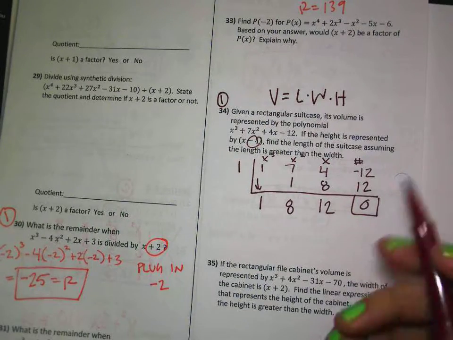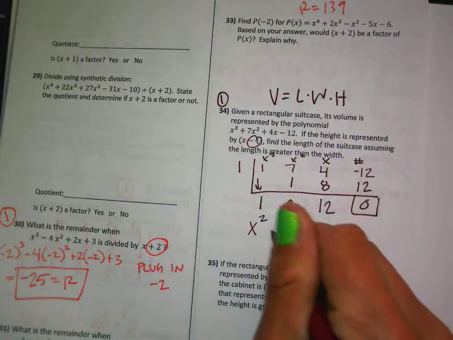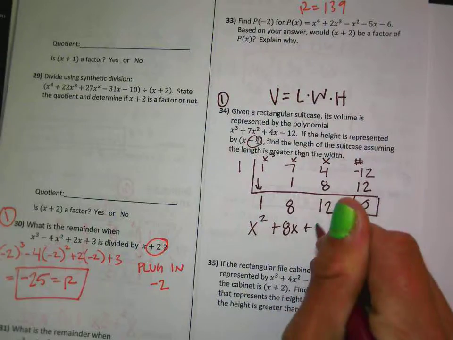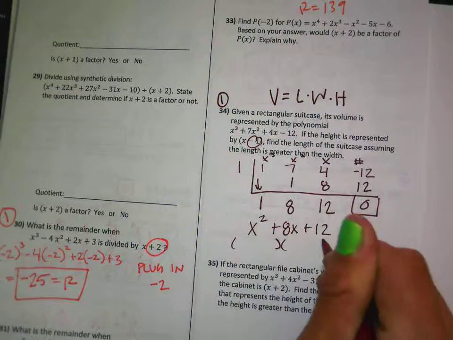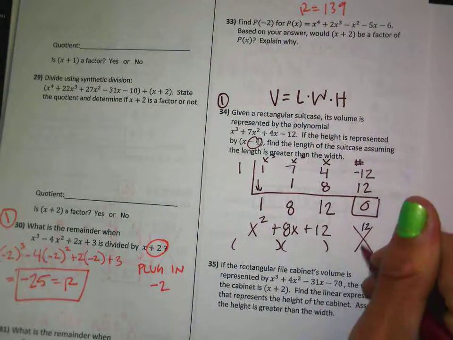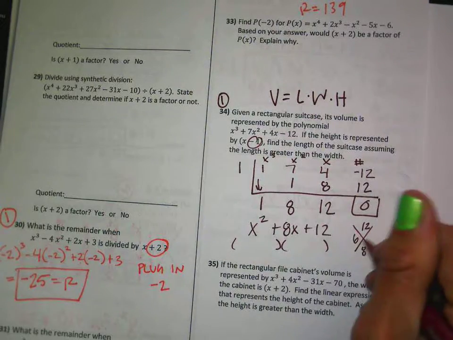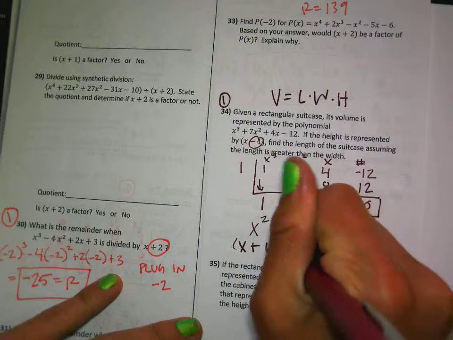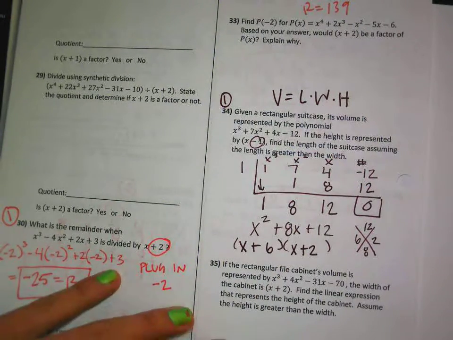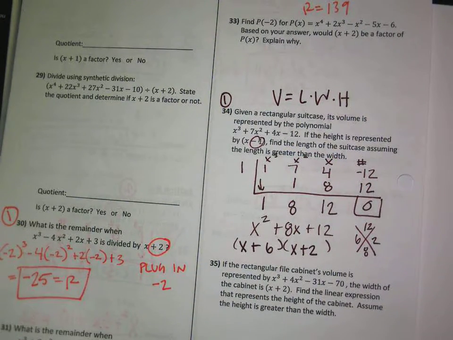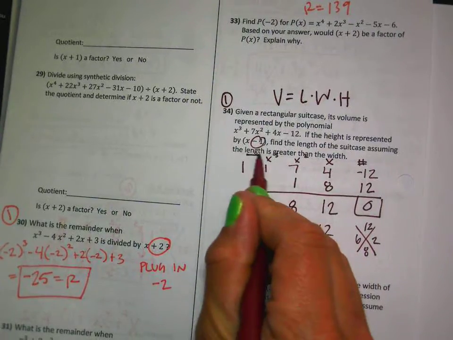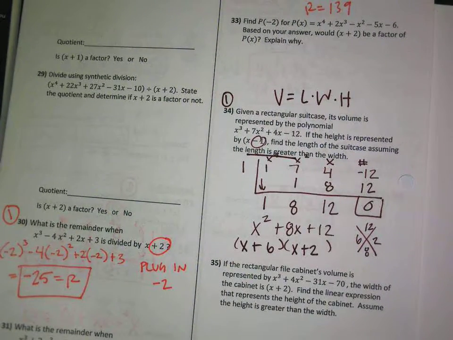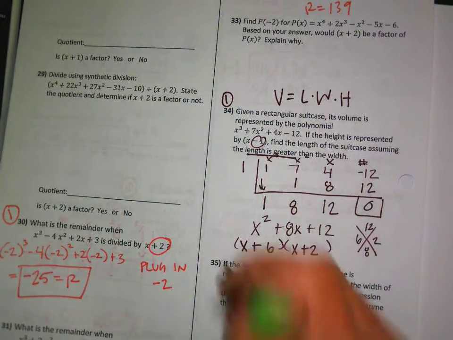Assuming the length is greater than the width. All right, so x squared plus 8x plus 12. Now I need to factor this. What two numbers multiply to give you 12, add to give you 8? 6 and 2. x plus 6, x plus 2. All right, so now I just need to determine which one is length, which one is width. So length is greater. So which one's going to be the length? x plus 6.